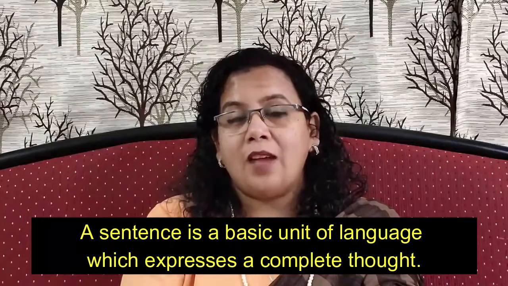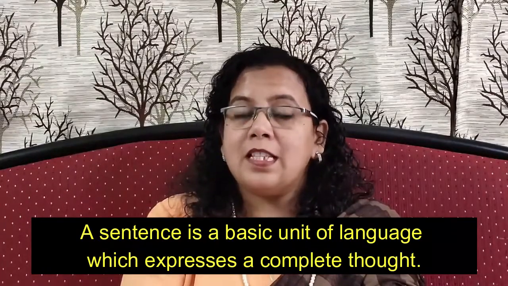Sentence. If you open any book, you see sentences there, right? You have so many sentences. If you open maths, science, social, any books, you find sentences. So a sentence is the basic unit of language, any language. A sentence is the basic unit of language which expresses complete thought.